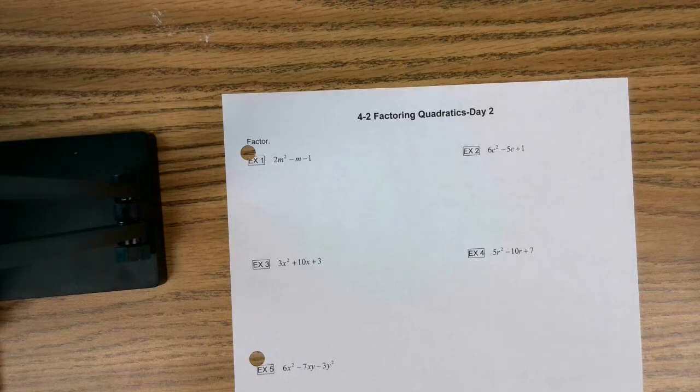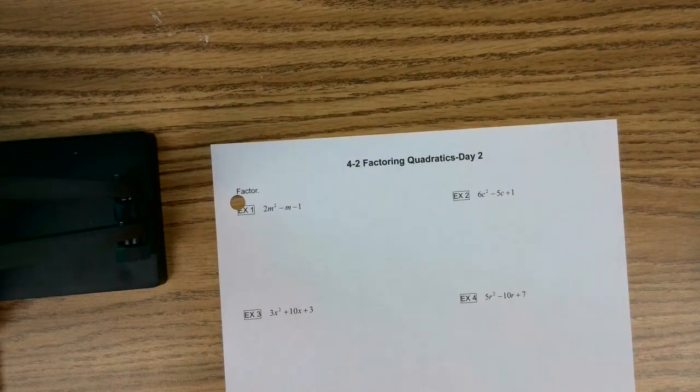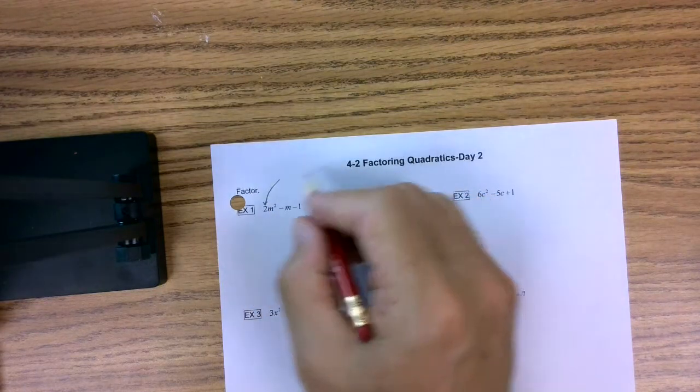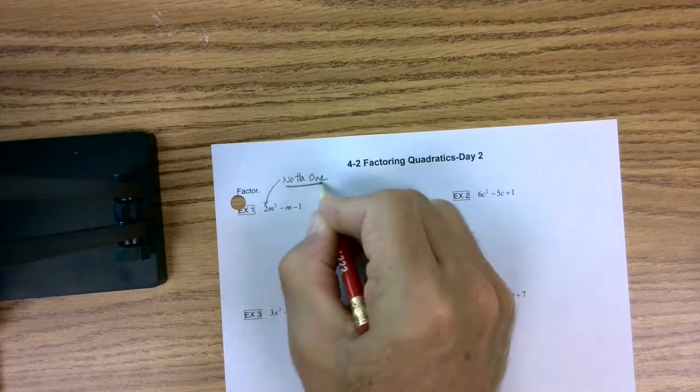Packet lesson 4-2, day 2, page 131. Here we go. Question: is that number a 1 or not a 1? This is not a 1. What does that mean?